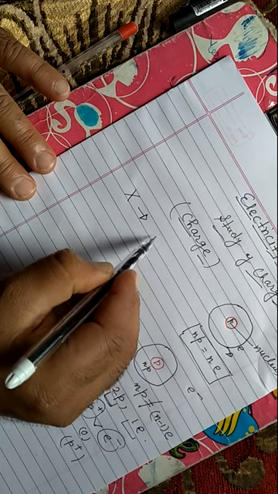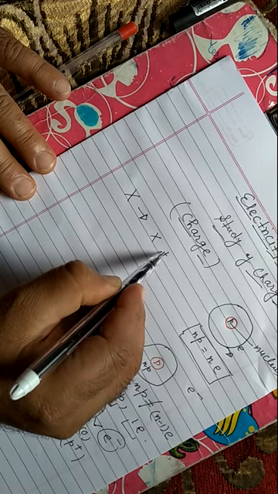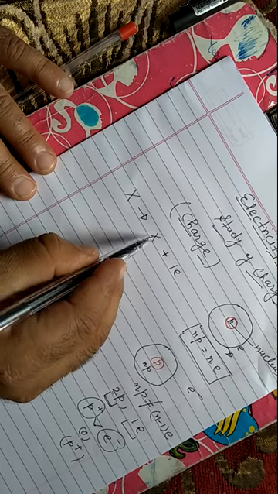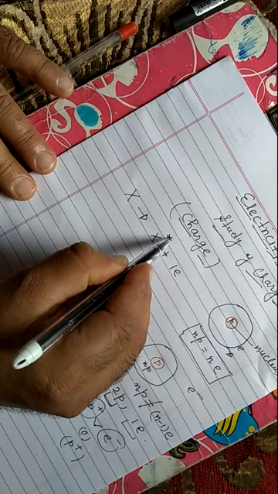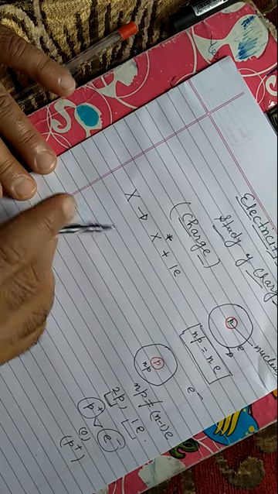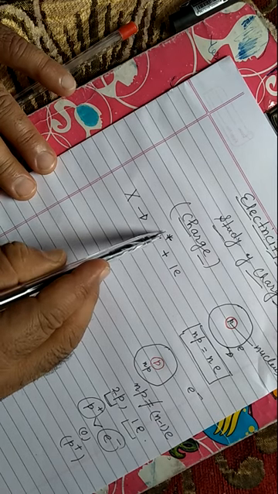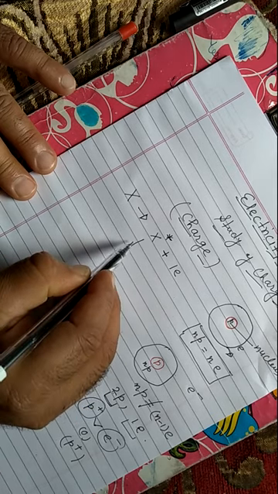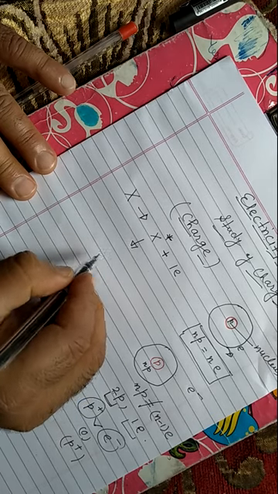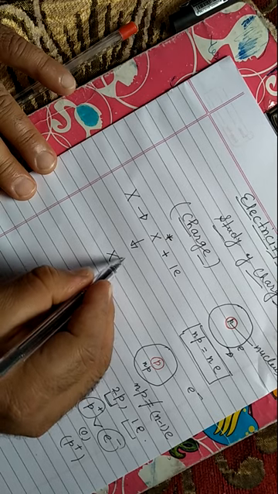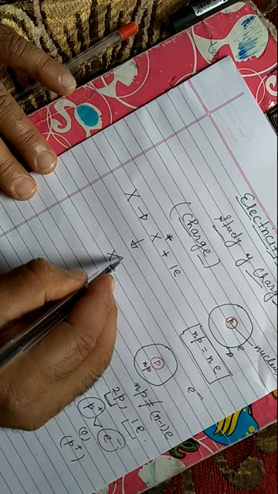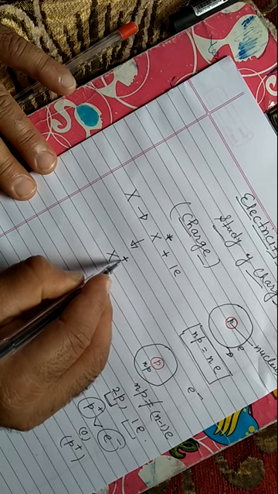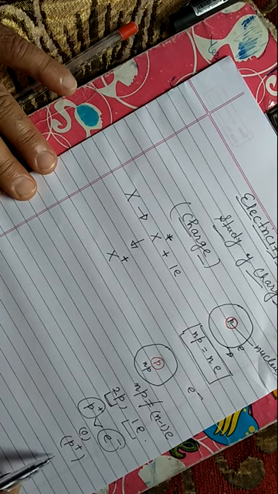Okay, now X is losing one electron. So we cannot write this as X. We can put a star over it. So X is converting to X star by removing one electron. Now this X star is called deficient of one electron because an electron has been removed. So this is deficient of one electron, meaning one protonic charge. I have already explained that.